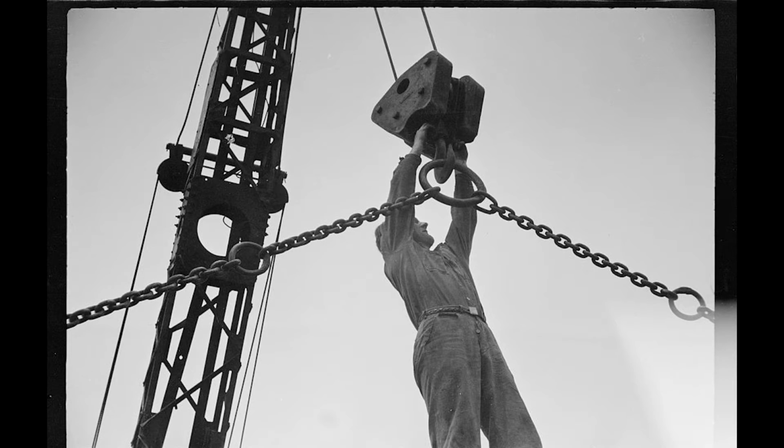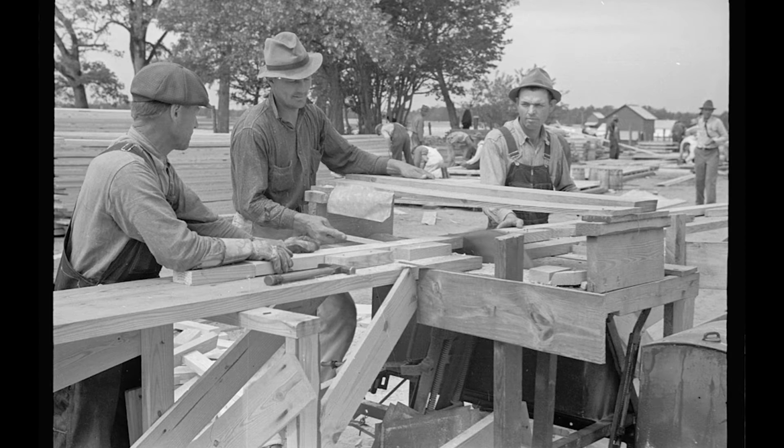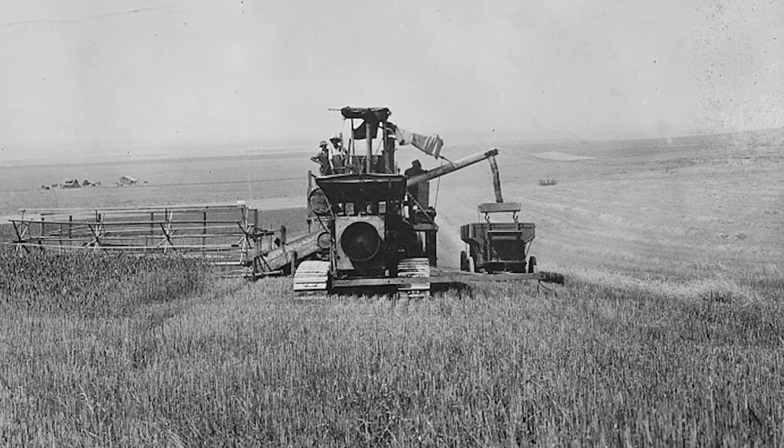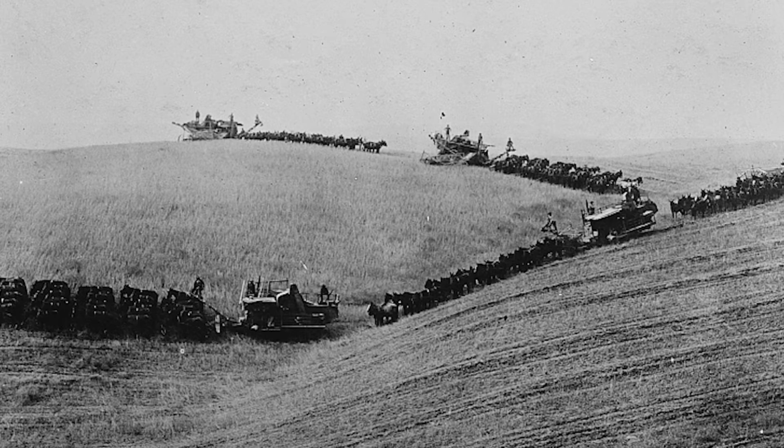Industrial production was up by 55% by 1935, and 4 million more workers were employed by that year compared to the low point of 1933. The price of agricultural products recovered enough so that farming was viable again.